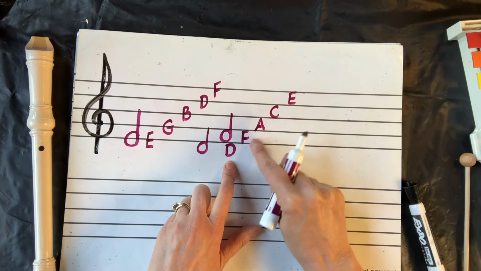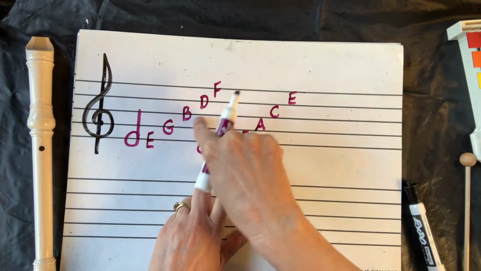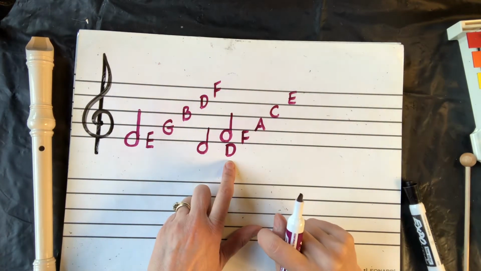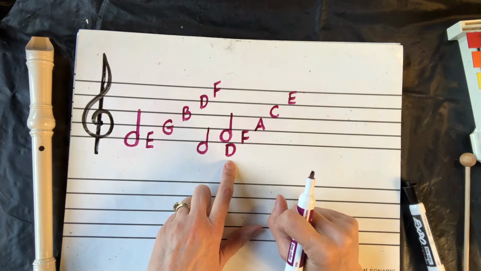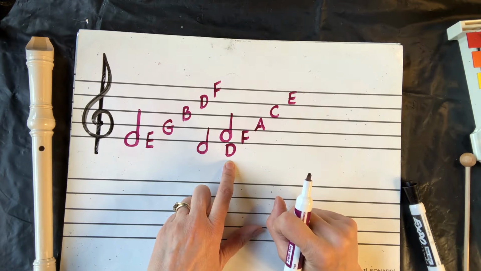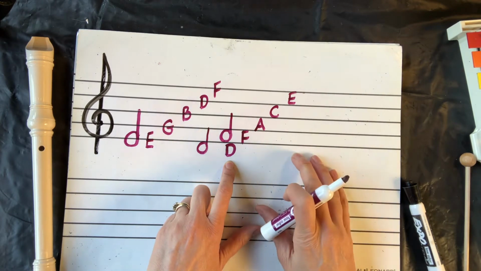So notice as I wrote each one, I wrote it with a capital letter. That is how we notate musical notes, with capital letters. Their names are important, and so each is named with a capital letter. So that is a review.